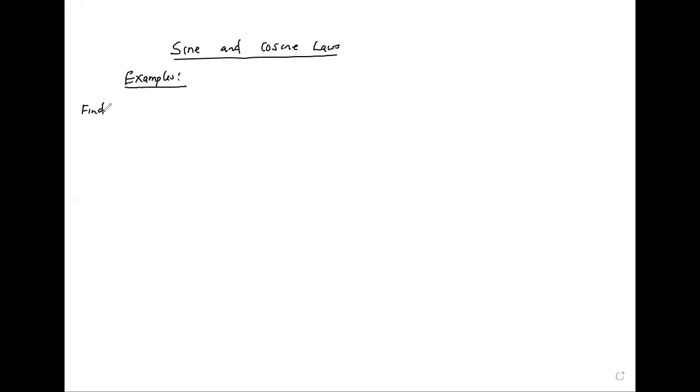Find theta given that theta is here, and this is 3, and then this is 45, 60, and this is 4.